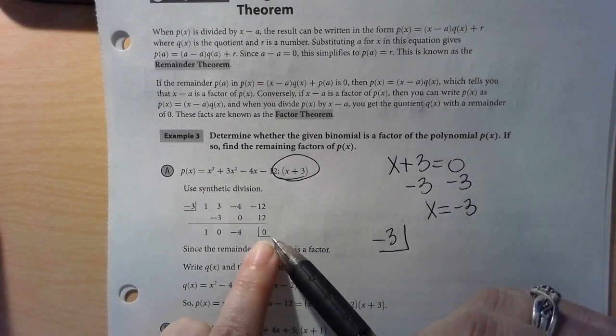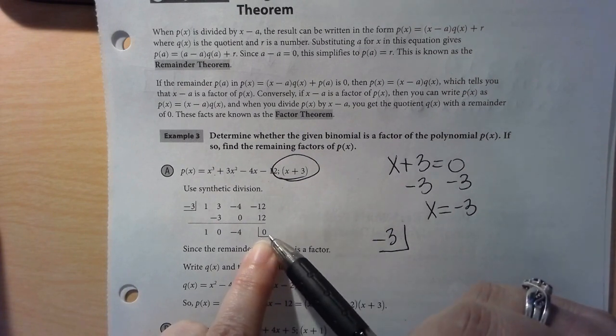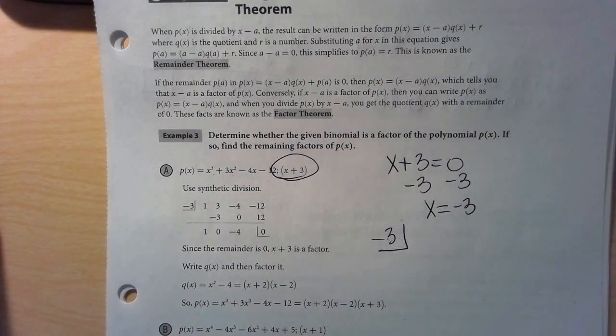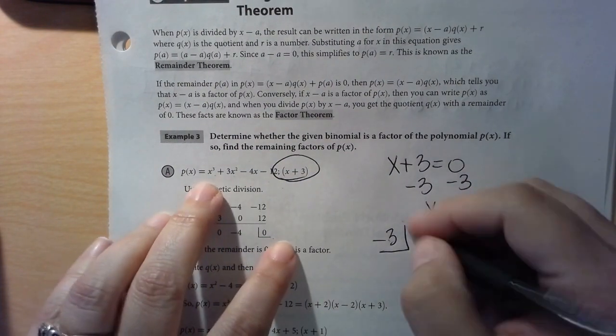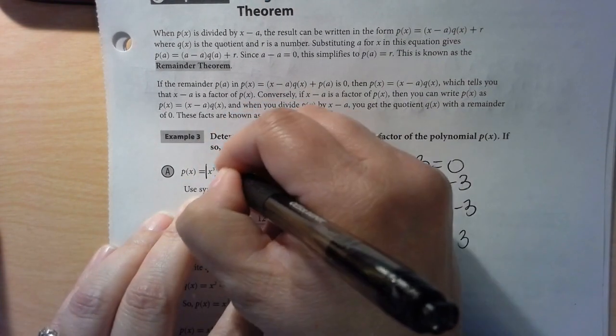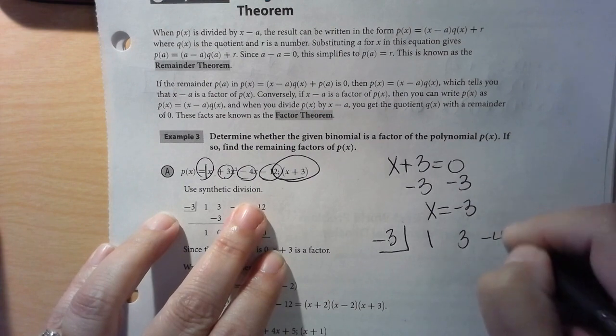When we do this, we're actually looking for all the factors. So we're trying to figure out, is this a 0 for one thing? Does it cross the x-axis at that point? And if it does, then that lets us keep breaking it down until we've got all of the zeros that could possibly be. So we're going to take the coefficients, so 1, 3, negative 4, and negative 12.